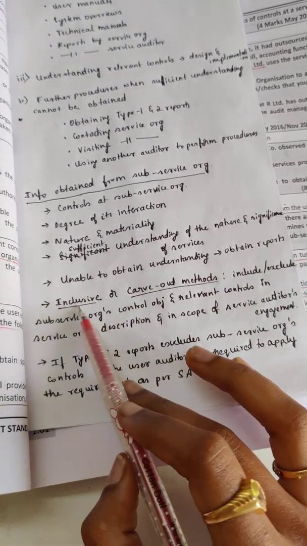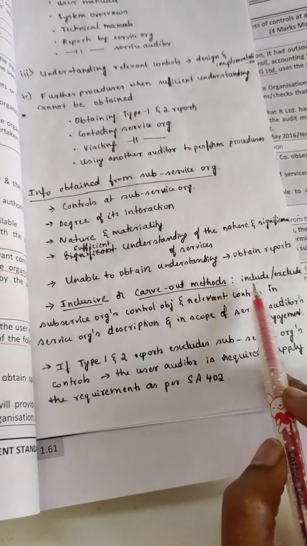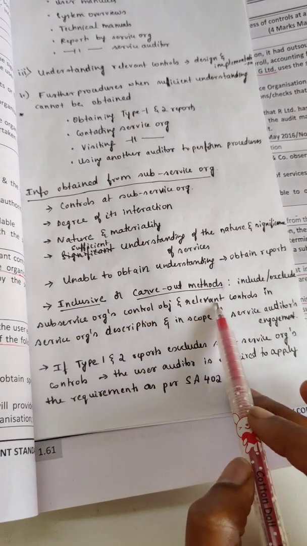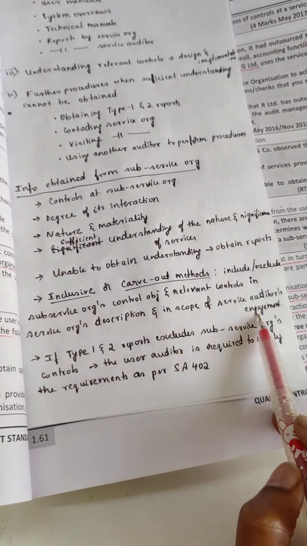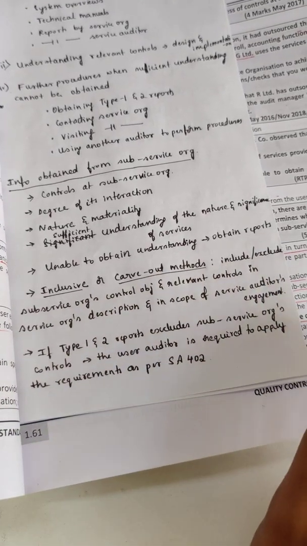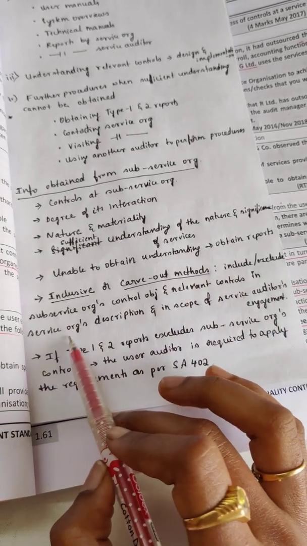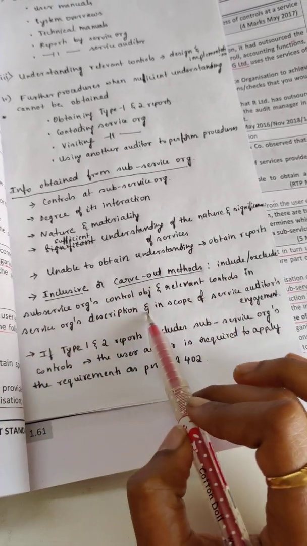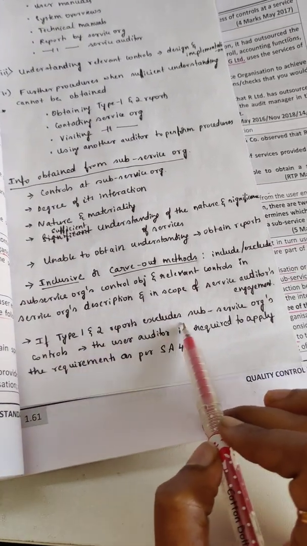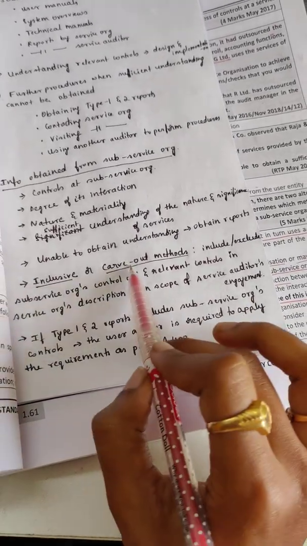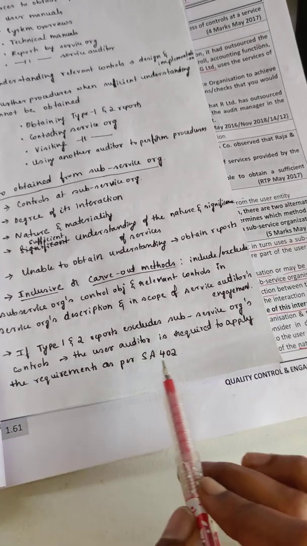Then there are the inclusive and carve-out methods. What is the inclusive method? You include the sub-service organization's control objectives and relevant controls in the service organization's description and in the scope of the service auditor's engagement. If it is carve-out, then you exclude the sub-service organization's control objectives and relevant controls from the service organization's description and its scope. If Type 1 and Type 2 reports exclude the sub-service organization's controls, that is the carve-out method, then the user auditor is required to apply the requirements as per SA 402.